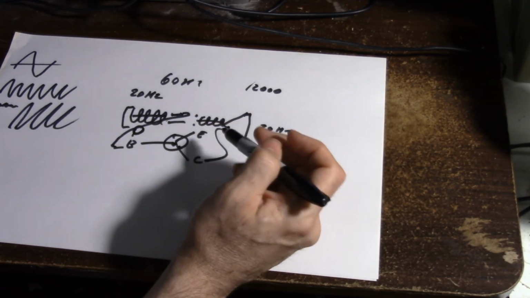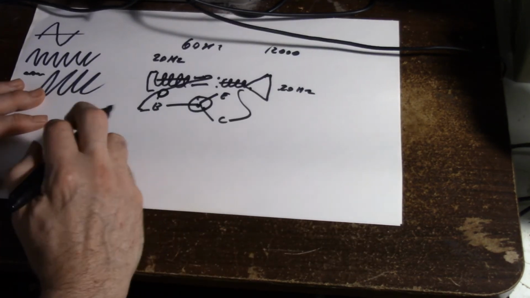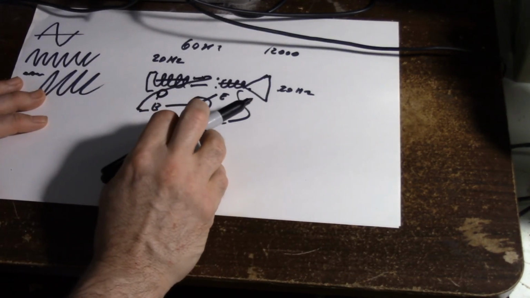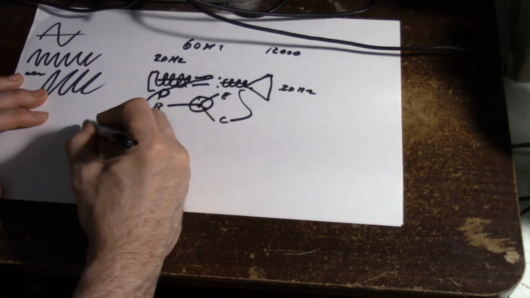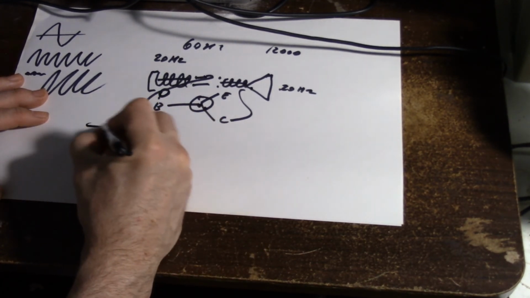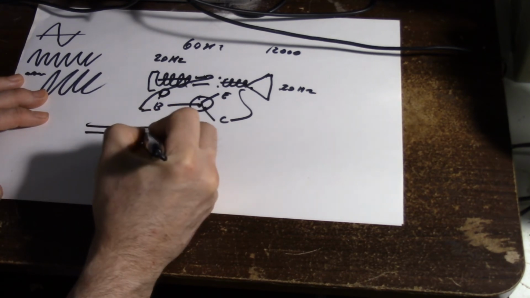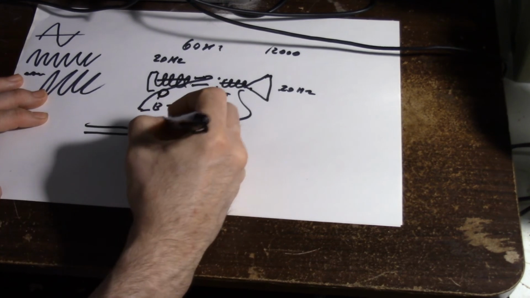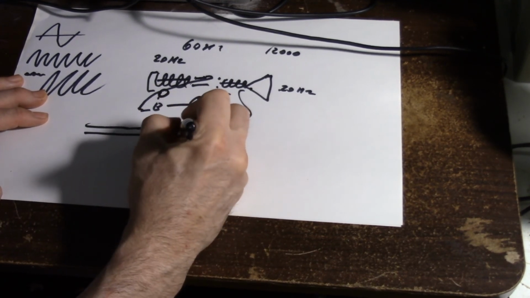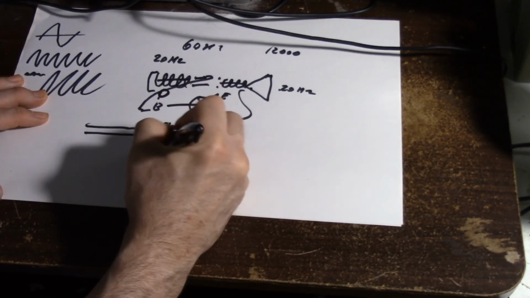Now, sending audio from the microphone to the amplifier, there are two different ways of doing it. There is what's called unbalanced, which is 2 wires, commonly used in consumer equipment. Basically one wire is the signal and one is ground.